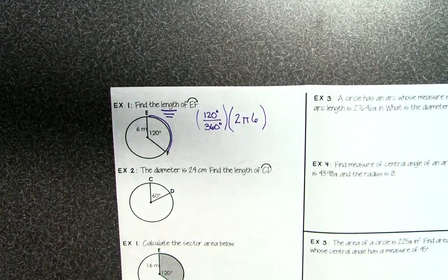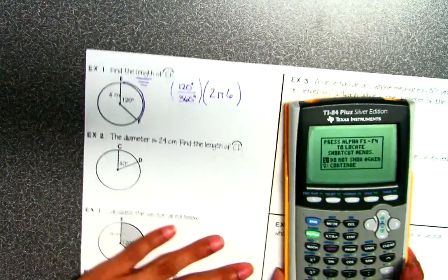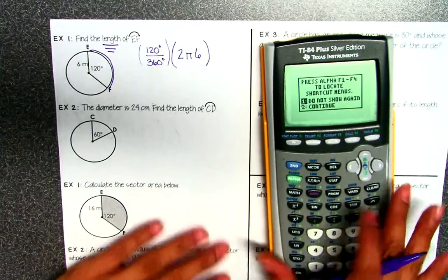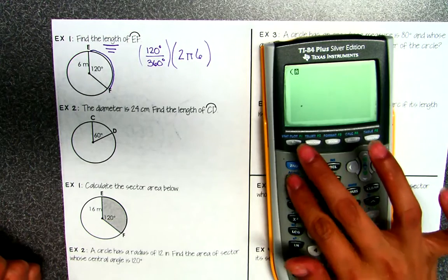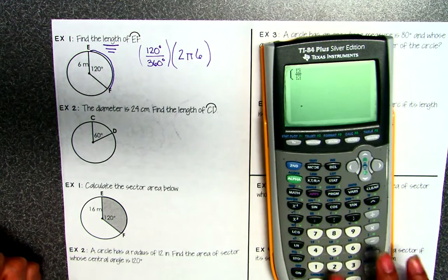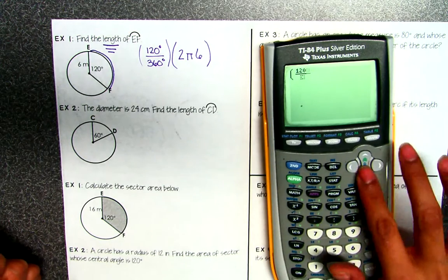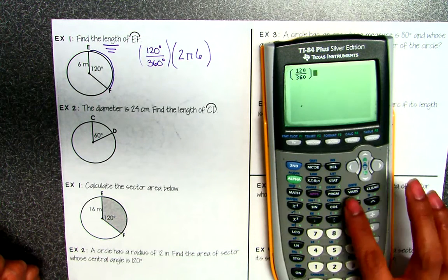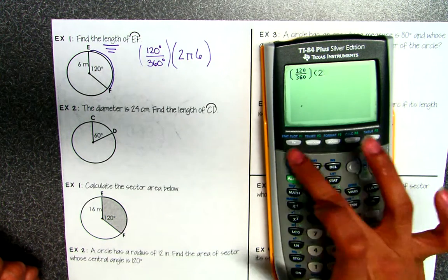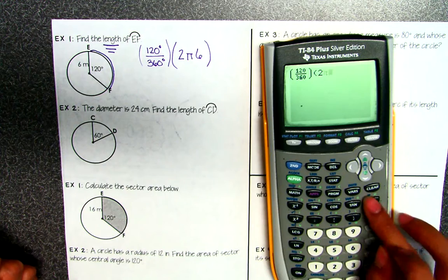I type it in parentheses because that's the way I'm going to type everything on the calculator. Okay, so I'm going to press open parentheses, 120 divided by 360, close parentheses, and then 2 pi r.